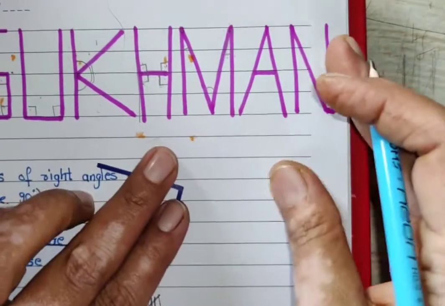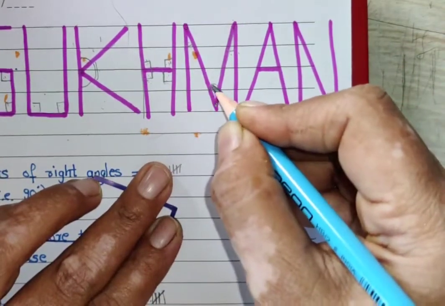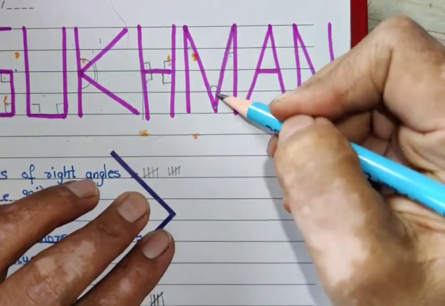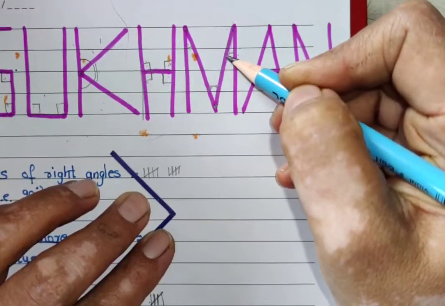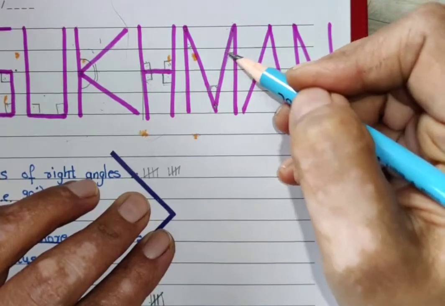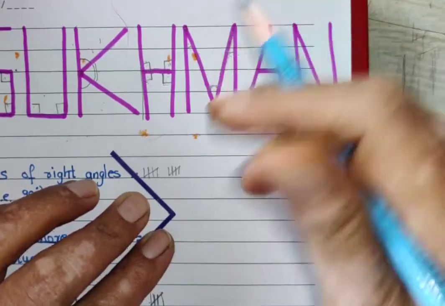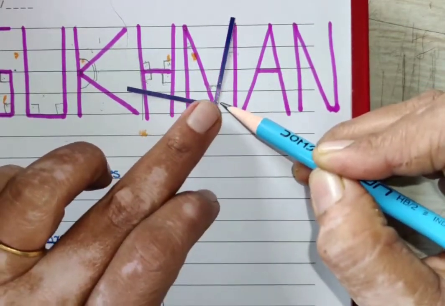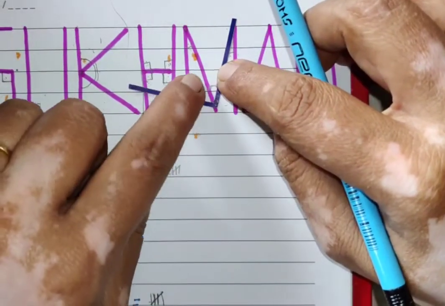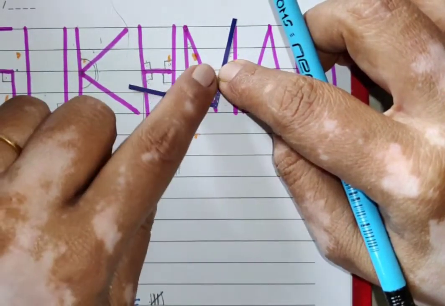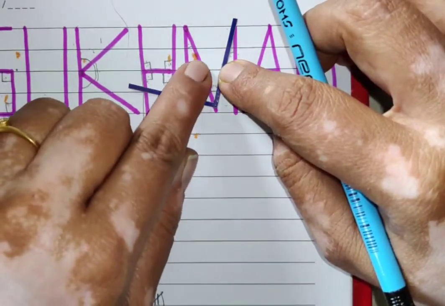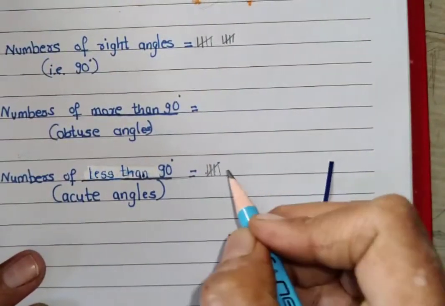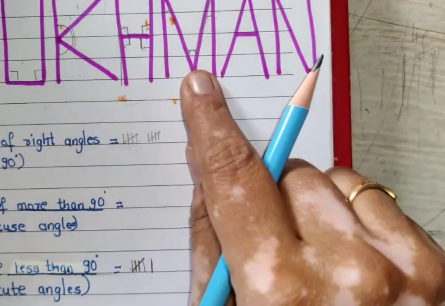Now let us count for this angle. I'm going to overlap this vertex and this. You may take any of it. If I'm taking this, it is not mandatory for you also to take the same one. You may take this one also for overlapping. So here I'm taking this arm and this vertex to be overlapped by 90 degree. Like this, when it is overlapped, we can identify whether the second arm is within 90 or outside 90. So it is within 90, right? So this is what? Acute angle. So I'm going to put one more line for acute angle. Okay, so the letter M is finished.